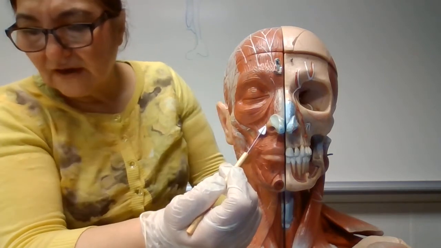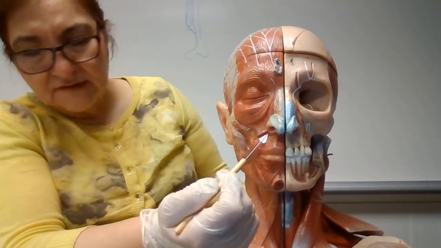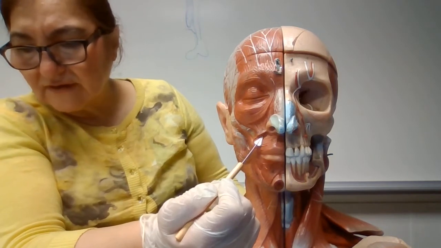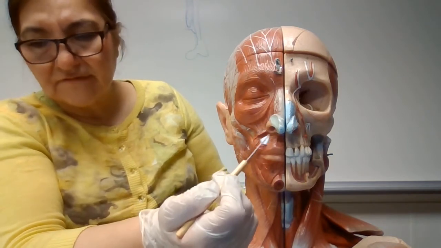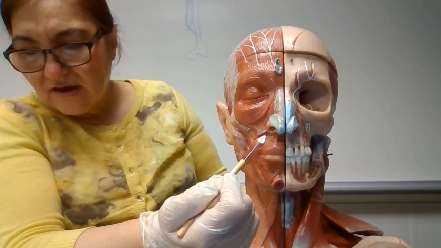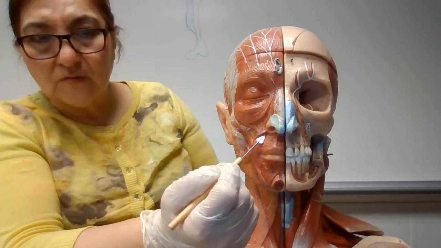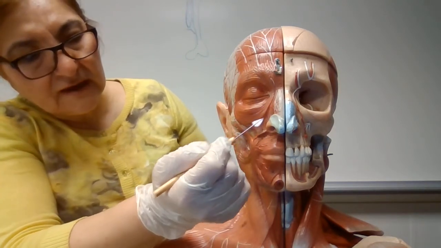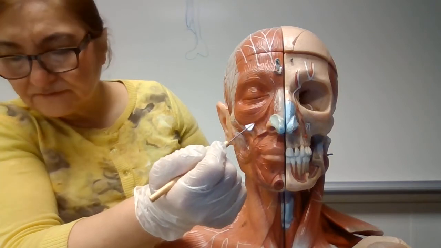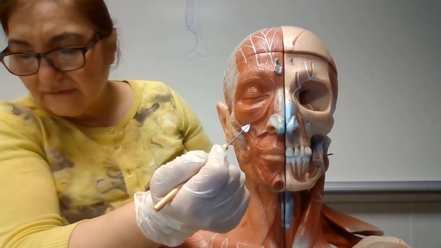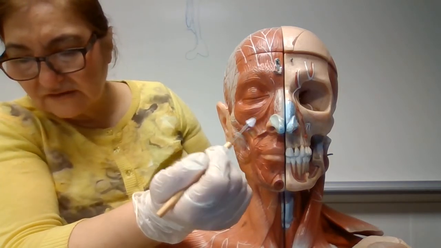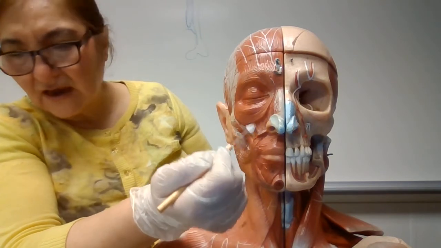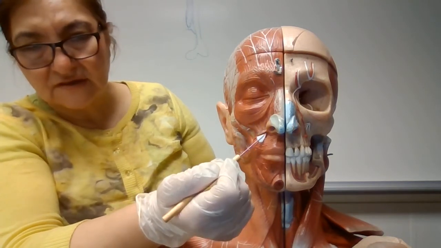The insertion is the upper lip, the action is to raise the upper lip, and the facial nerve innervates it. The infraorbital head is here. The origin is infraorbital, the insertion is the same, upper lip, the action is the same, innervation is the same.